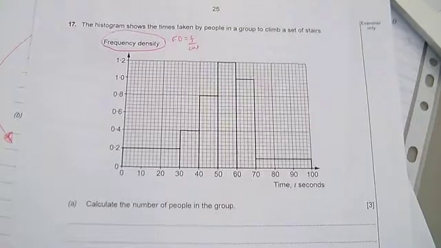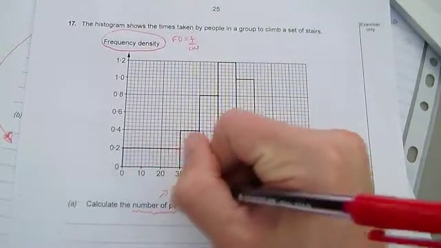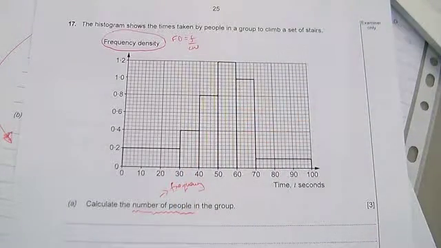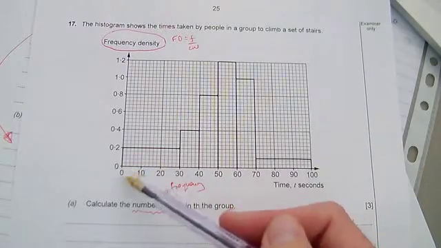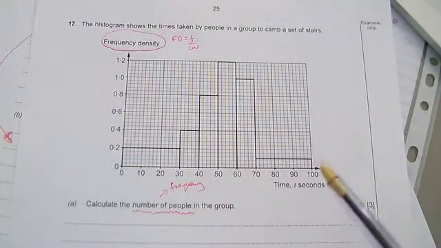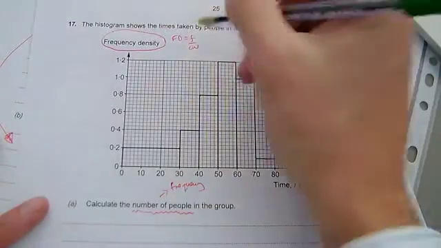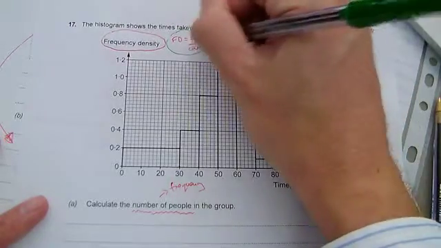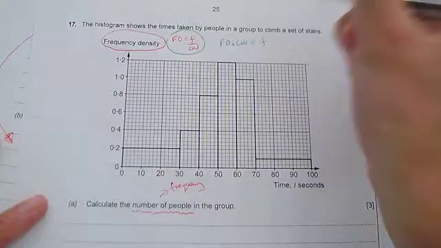Okay, moving on. It says calculate the number of people. Now that just means frequency. Number of people, posh word for that is frequency. Common misconception, people say 0.2 people belong between 0 and 30. Well, that's nonsense. You can't have 0.2 persons, can you? So what I need to do is rearrange my formula to get frequency on its own. So I'm going to bring over this divide by CW as a times by CW is equal to F.